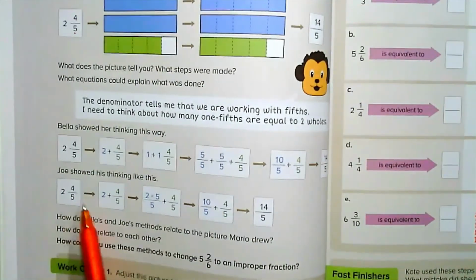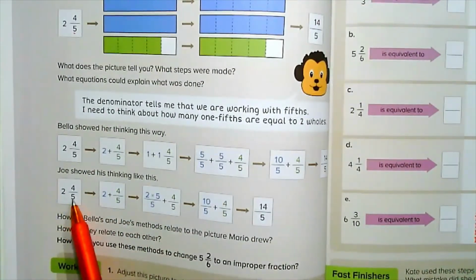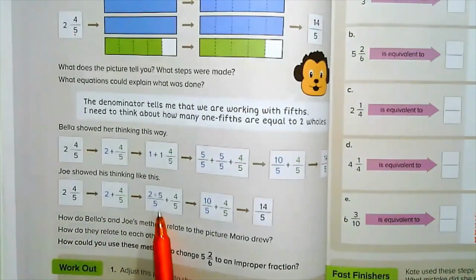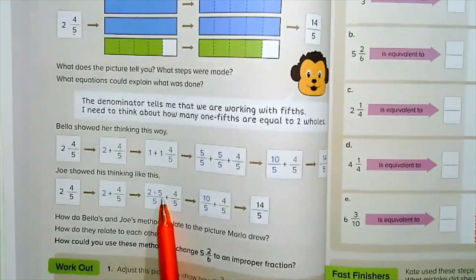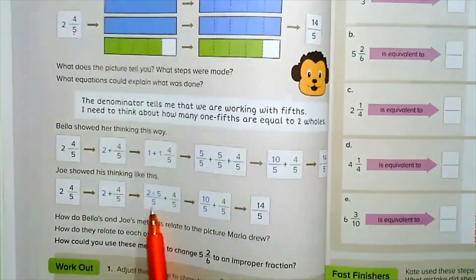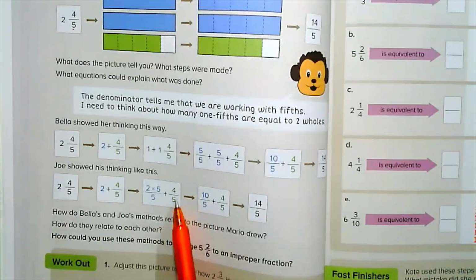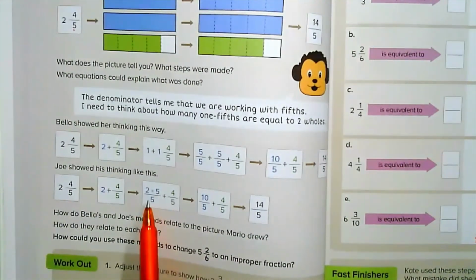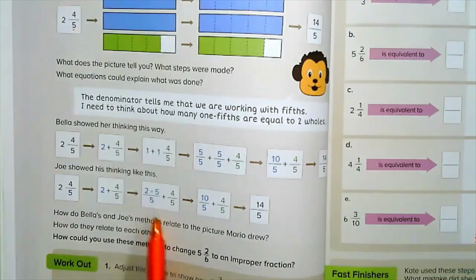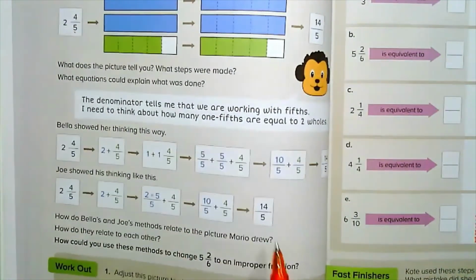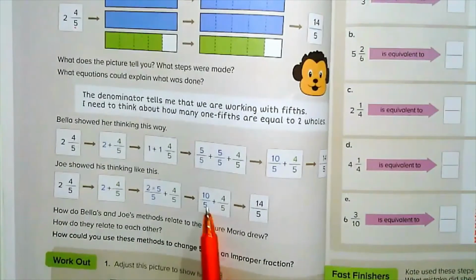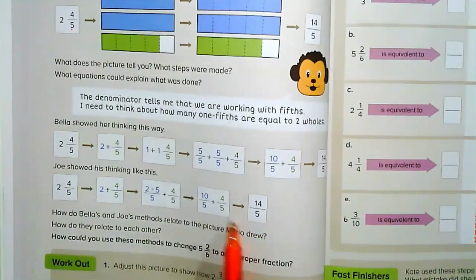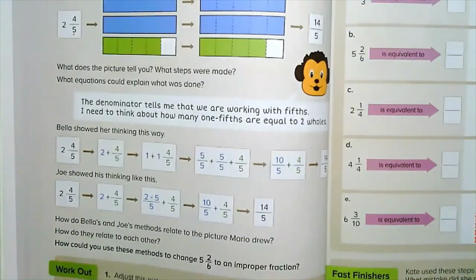Now let's take a look at Joe. Joe thinks this way. 2 4/5 is 2 plus 4/5. Then 2 times 5 over 5, I beg your pardon, 2 times 5 over 5 plus 4/5, which is equal to 10/5 plus 4/5, and eventually equal to 14/5.